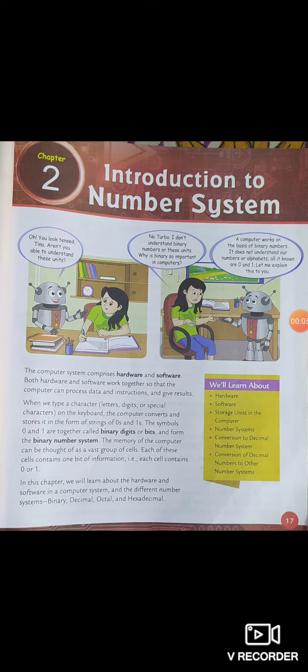In the previous class we have already discussed the hardware components in a computer. So in chapter number 2, we are going to discuss the introduction to number system. The computer system comprises hardware and software. We have already discussed that a computer works with the help of hardware and software working together.